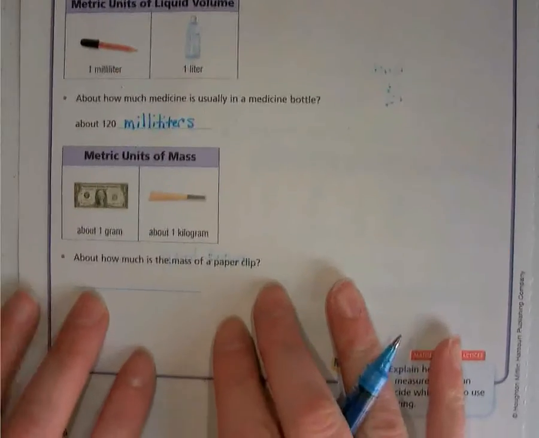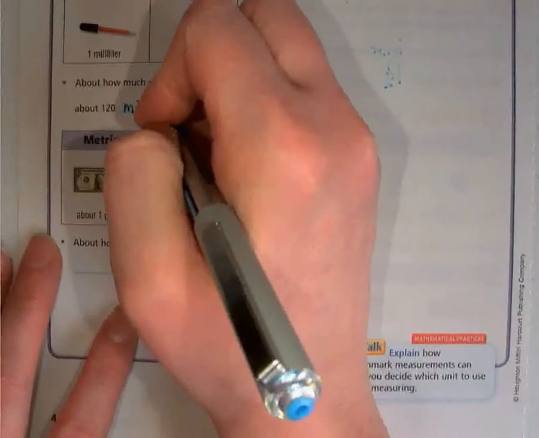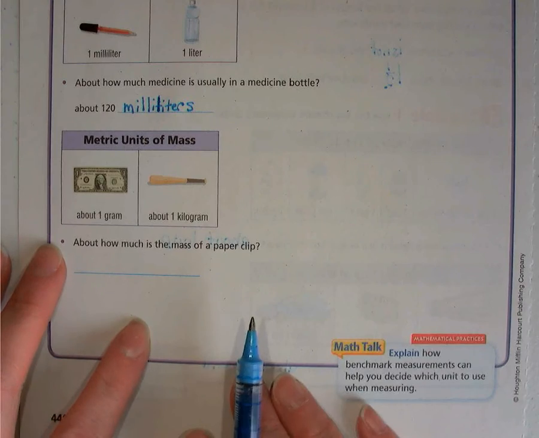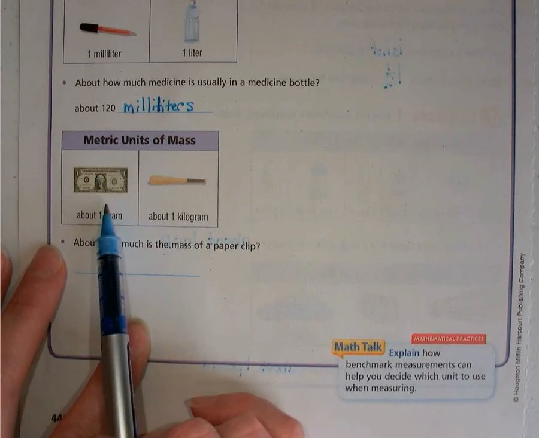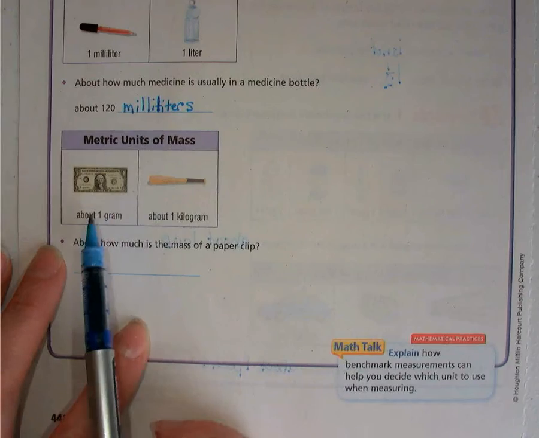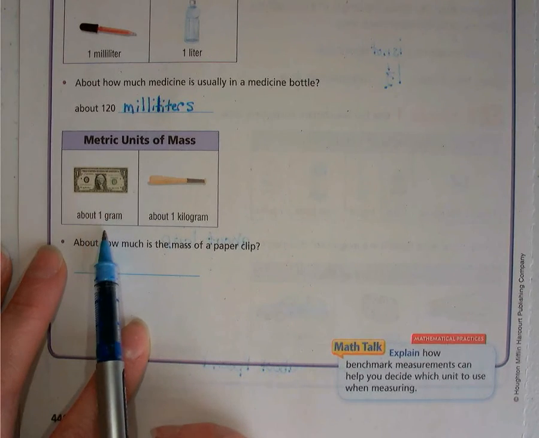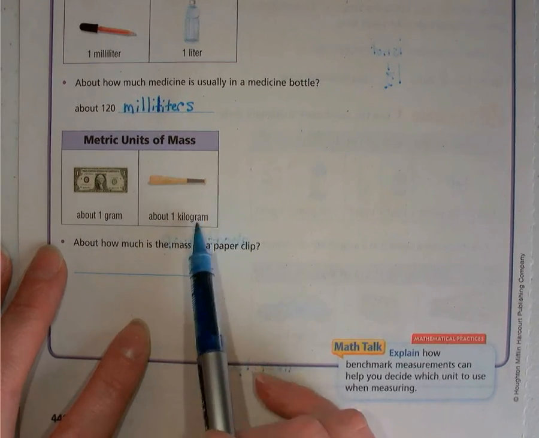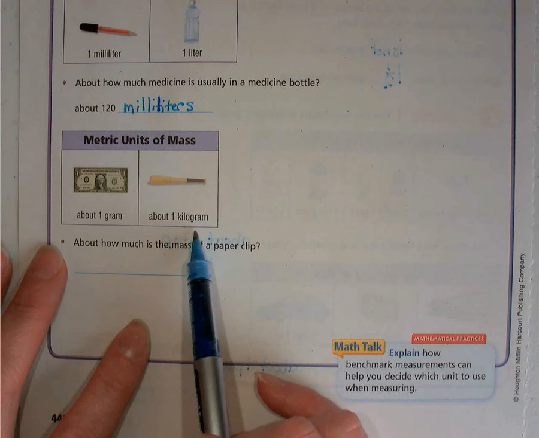Next, we have mass. This should be an L, not a T. Mass, how much something weighs. A dollar bill, about 1 gram. A baseball bat weighs, not the length this time, about 1 kilogram.